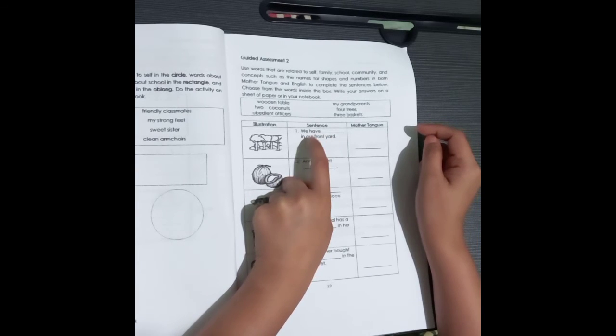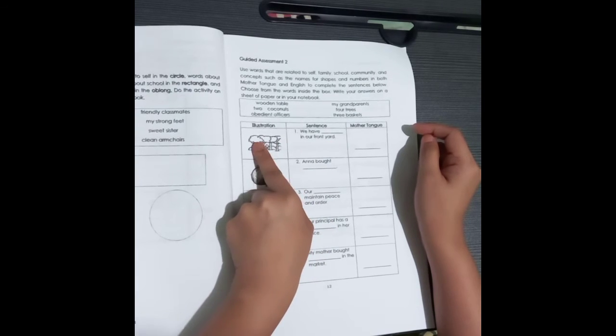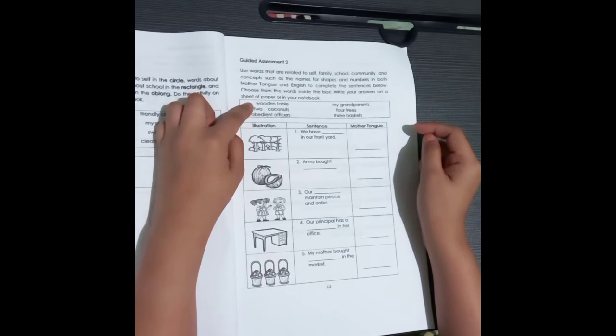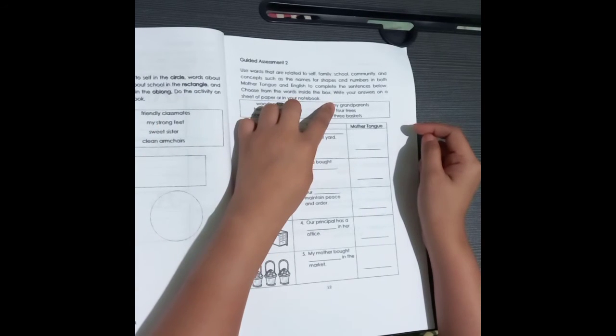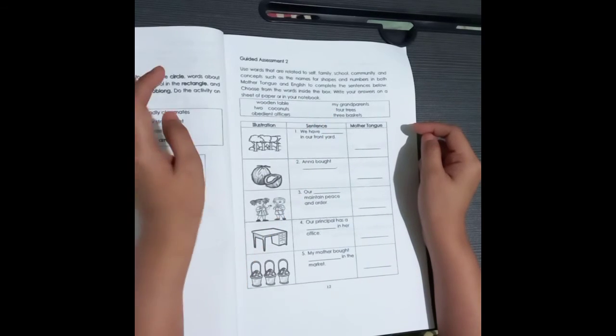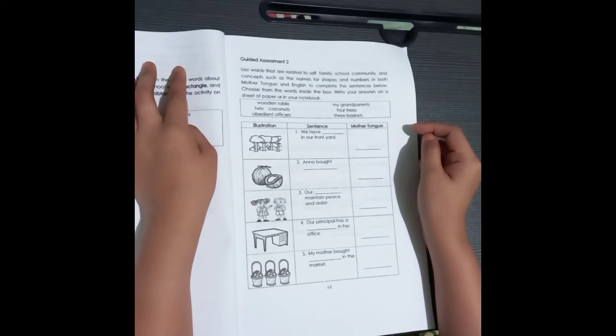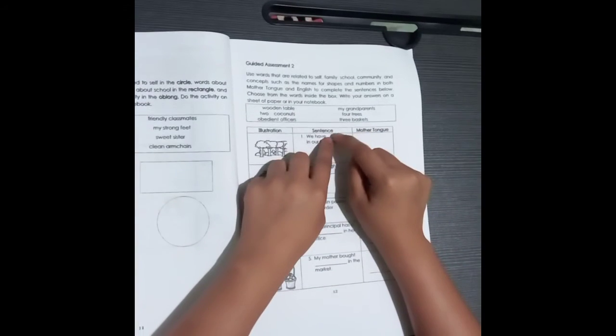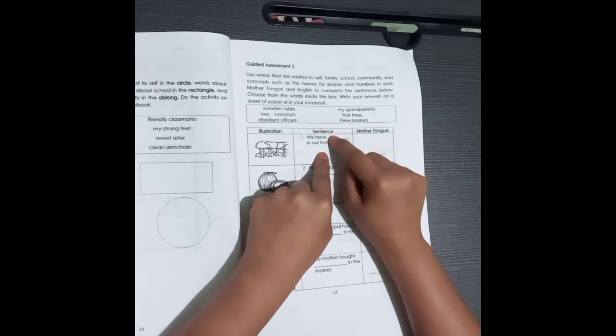We have blank in our front yard. So what do you call this? Wooden table, 2 coconuts, obedient officers, my grandparents, 4 trees, 3 baskets. What is your answer? You write it here.